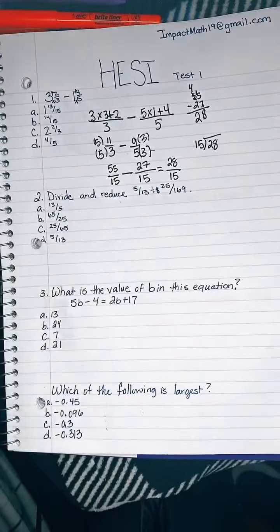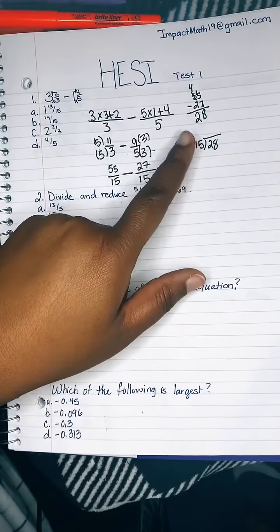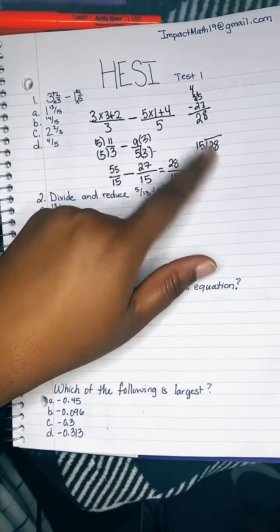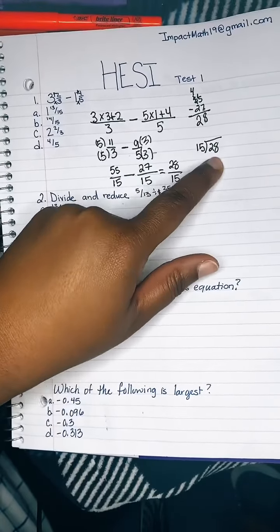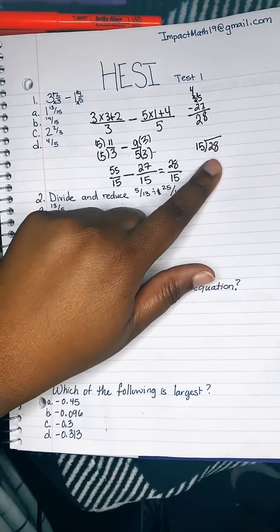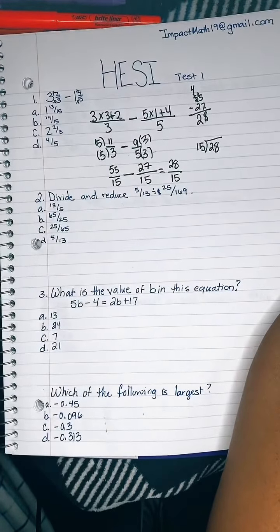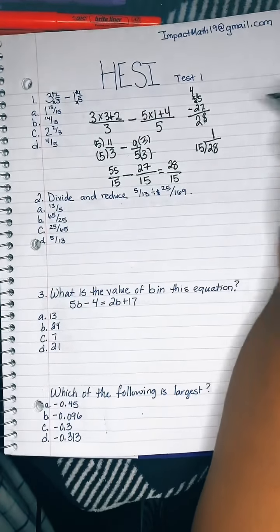Can you guys see okay? Am I going off? No, I'm still on there. Good. So how many 15s can I fit into 28? How many 15s can fit into 28 without going over? One. Good. So we got 1 in there.